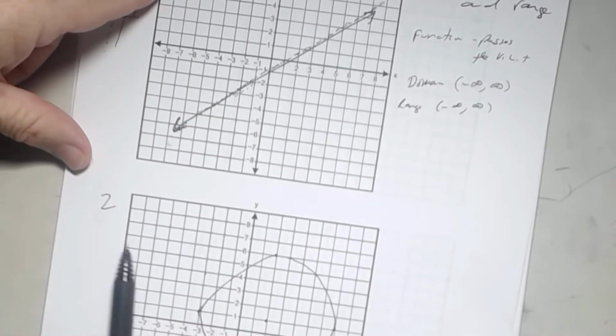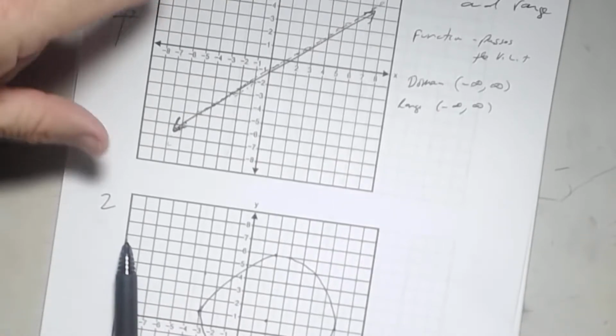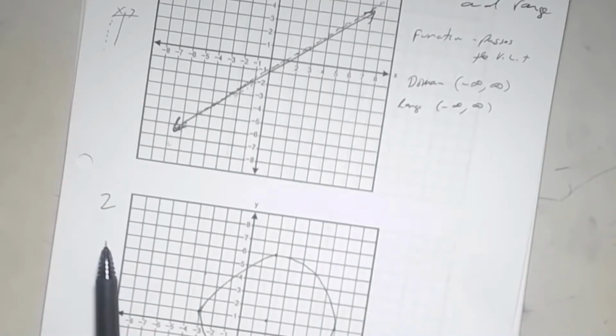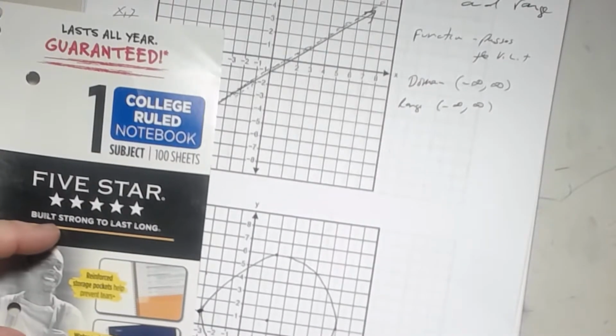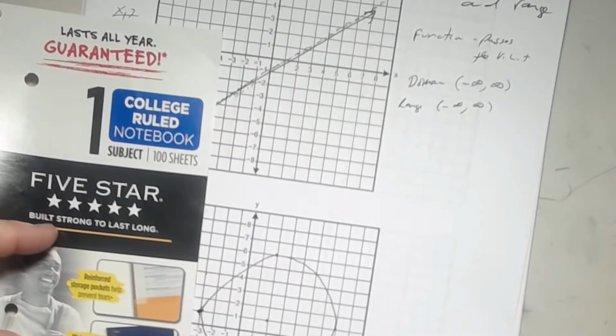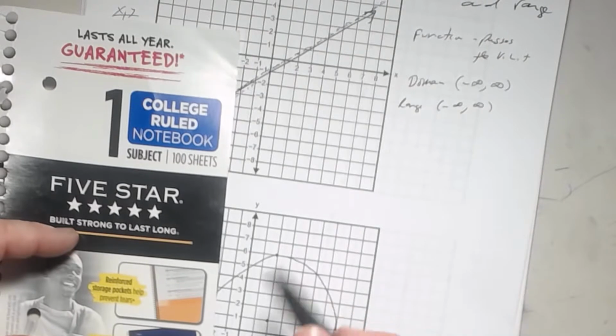Okay, so when I go from left to right, where does my pencil start touching the graph? -3. At this point right here, y'all agree? I just want to be clear. So when I start touching the graph here, I keep on going, and then notice these values.